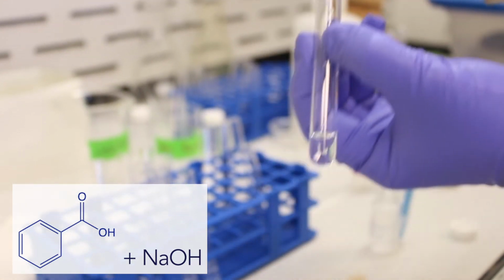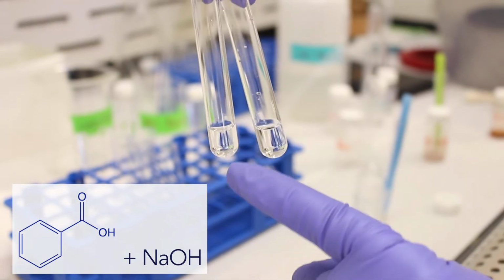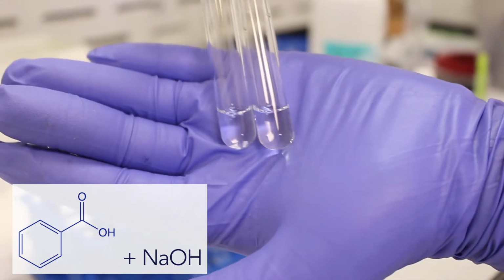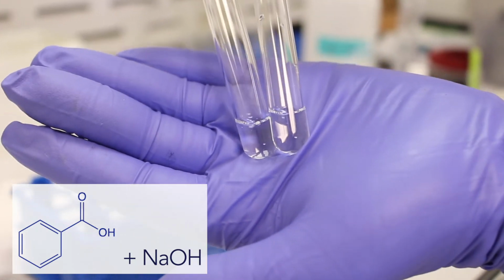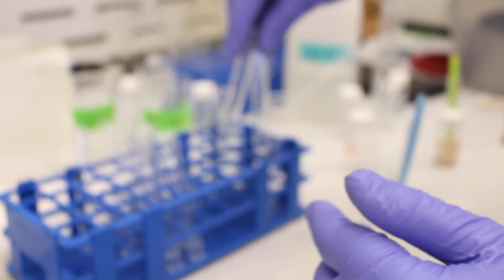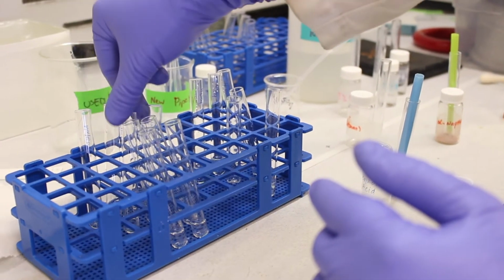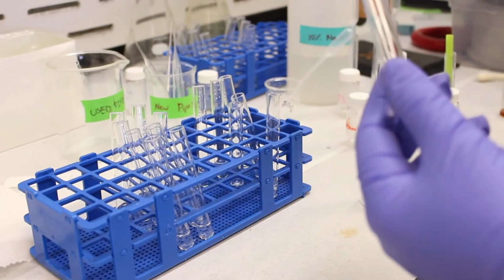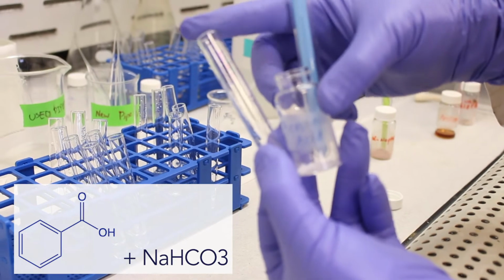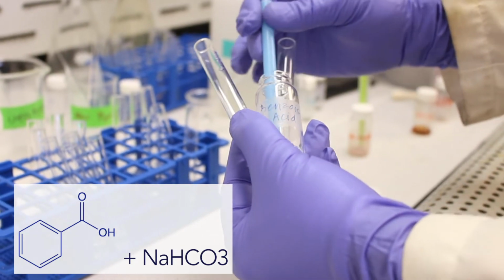But compared to our control, oops, sorry, that's the HCl. Compared to our control, so our control's on the left, our water, you can still see the crystals floating, or somewhere at the bottom. And then on the right is the sodium hydroxide. So the sodium hydroxide has dissolved the benzoic acid. Now, interestingly, if you have a strong organic acid, a carboxylic acid, it will dissolve in both sodium hydroxide and sodium bicarbonate. So even a weaker base like sodium bicarbonate is capable of dissolving benzoic acid.